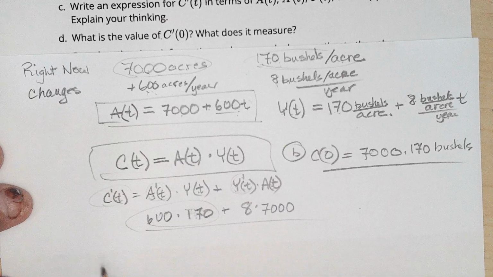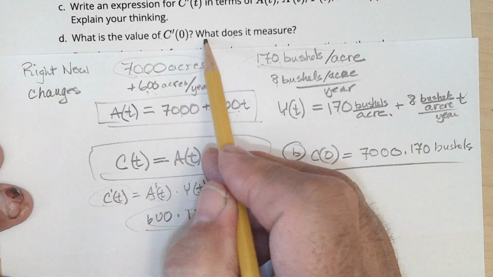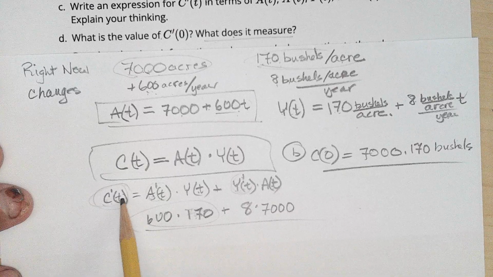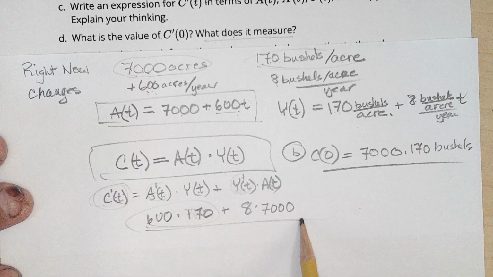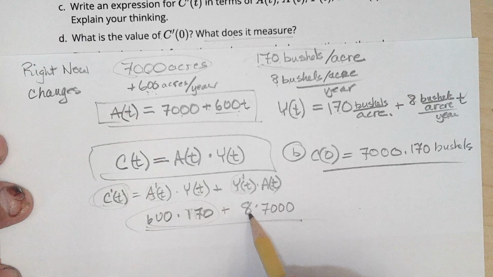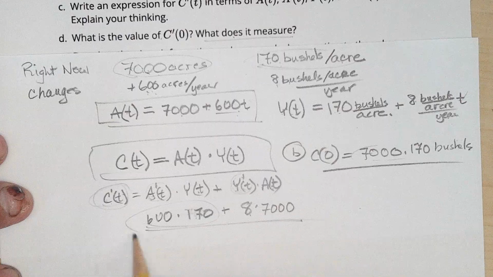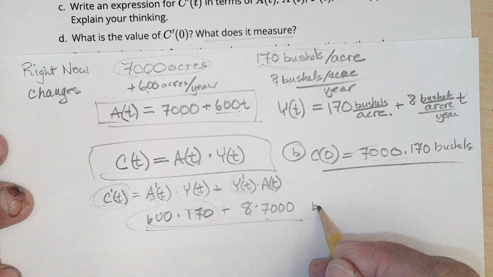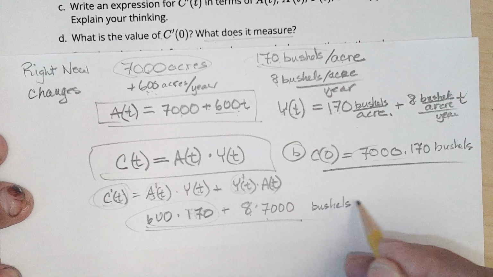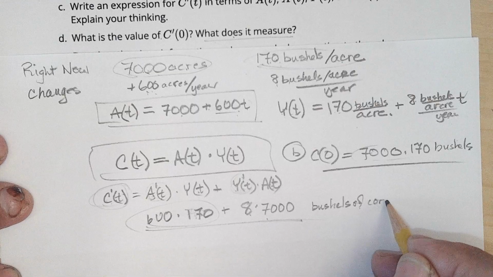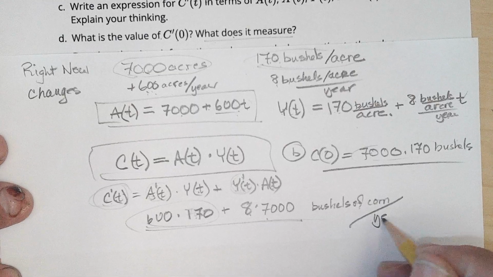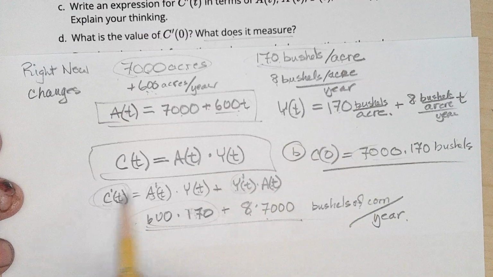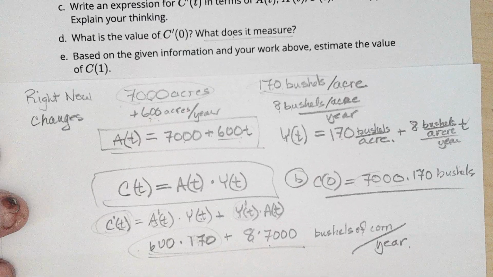And so that would be what you would work out to get that, and that shows the rate of change in the amount of corn per year. So this won't be the total amount of corn. It'll be smaller than this, but it'll be how much more corn per year they would be getting. Bushels of corn per year at the first year. And then that's going to change as you go for more years.